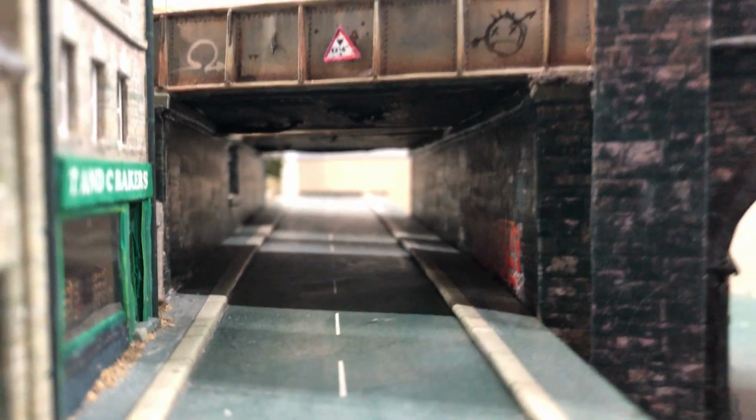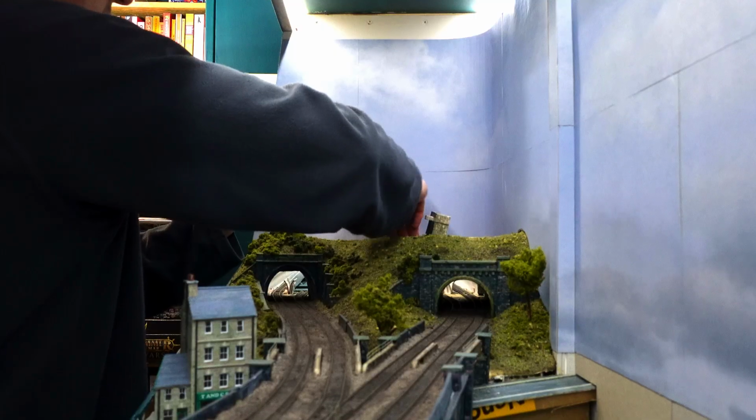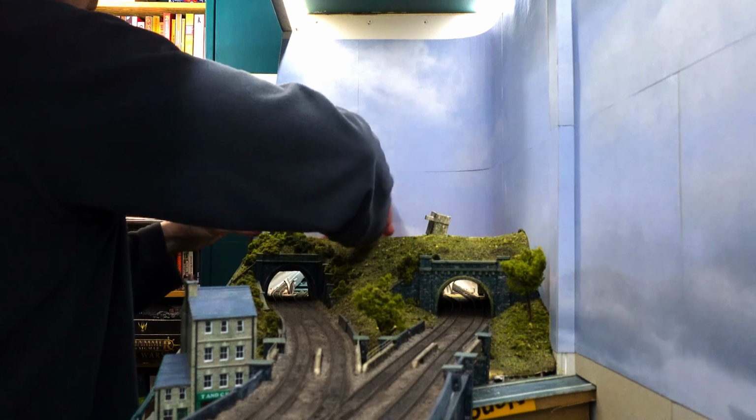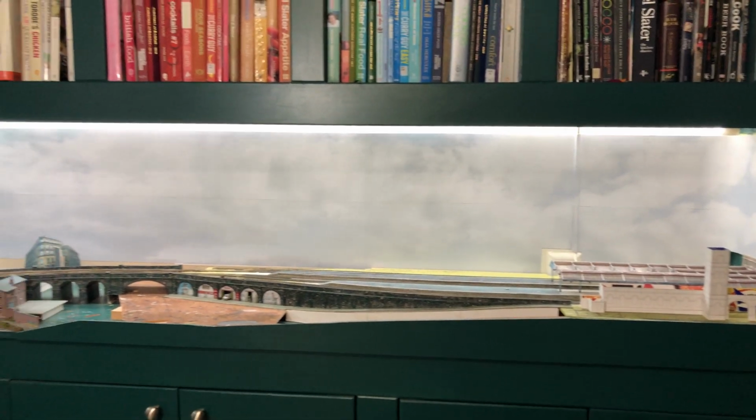I've not yet decided what to do with Charlotte Lane. Some kind of perspective picture of a road going into the distance probably. So, I'm finished. What do you think? I really like the effect. It's much, much better than the bare walls.